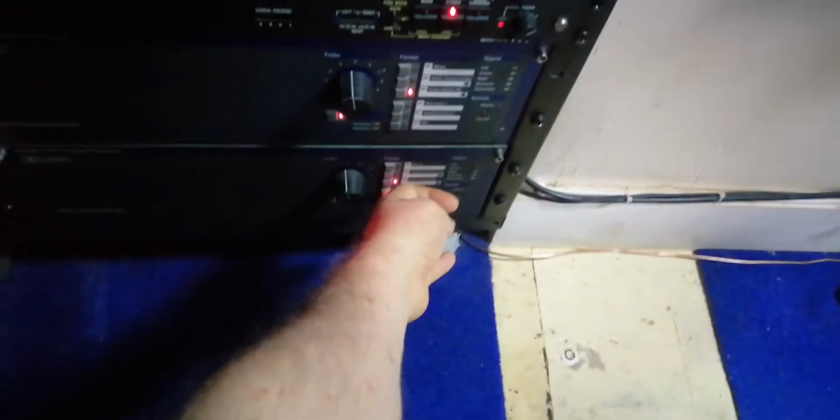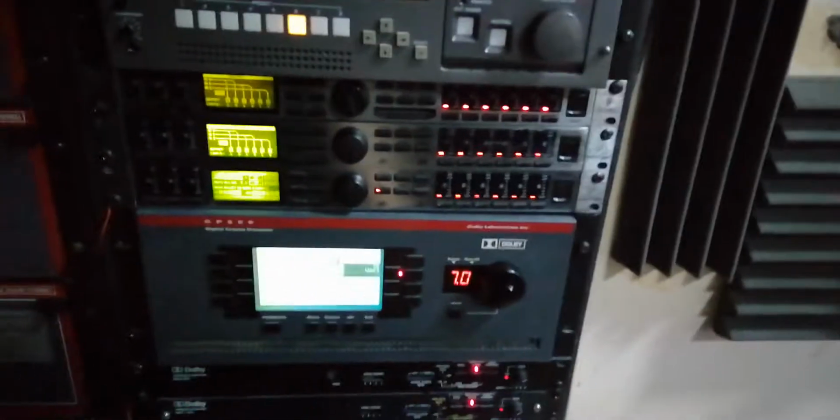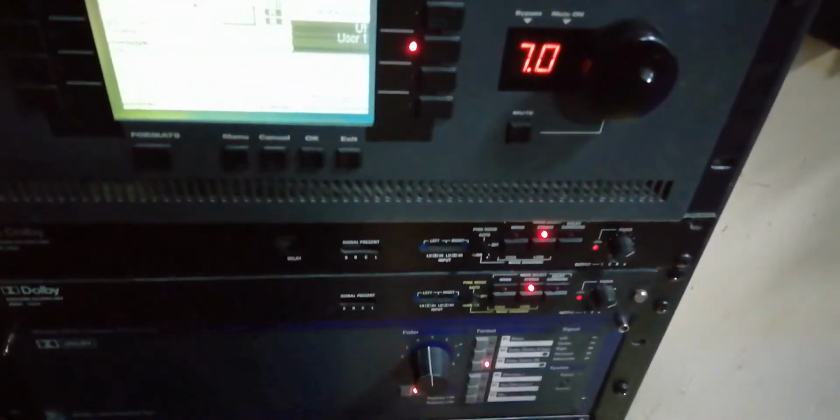In case you're wondering, there's height 1, height 2, height 3, using an outboard matrix decoder, so side surrounds are still outputting down here. If I want to use regular side surrounds, they're on regular. Mute the surrounds, turn the fader up.